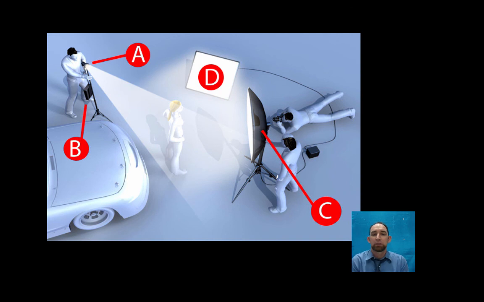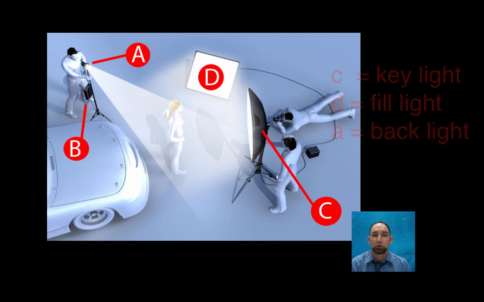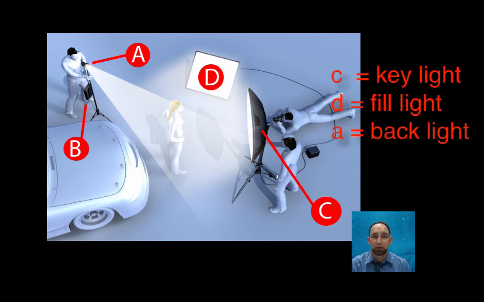Here's the final example in this video. This is made in order to demonstrate a photo that I will talk about in the next video. But here you have the 3 lights. You have the main light, which is C, D is a fill light, and then A is a side light or a rim light. And we'll look at the specifics in the next video.